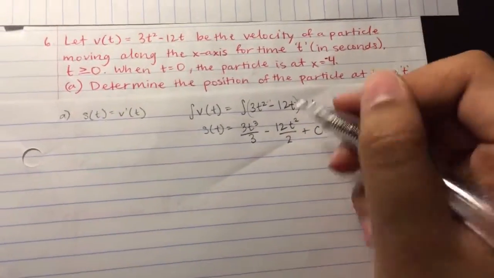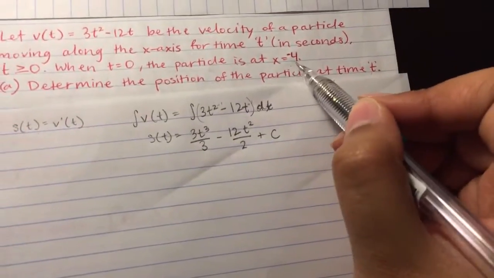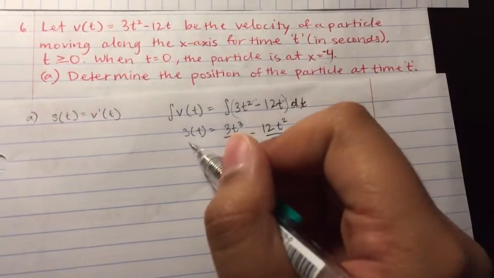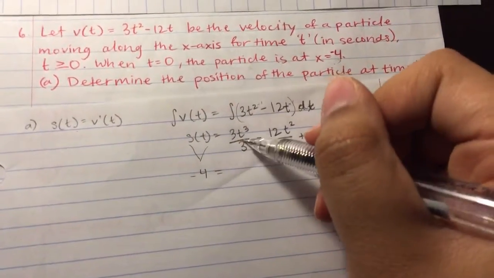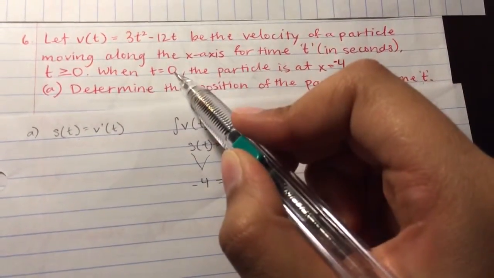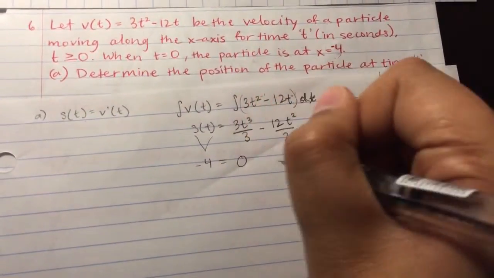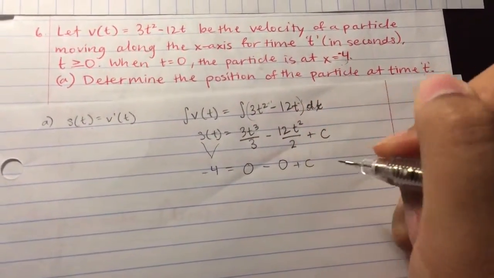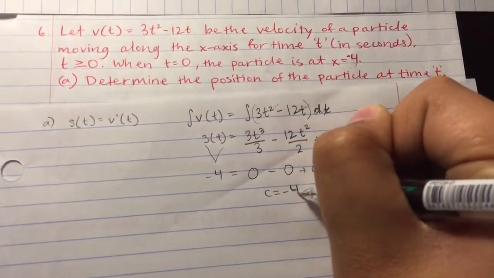And then from here it says that when the particle is at the position, it is going to be -4. So then this turns into -4. And then we're going to plug in t, which is 0. So when we plug in here, it's just going to be 0 minus 0 and then plus c. So we have that c equals -4.